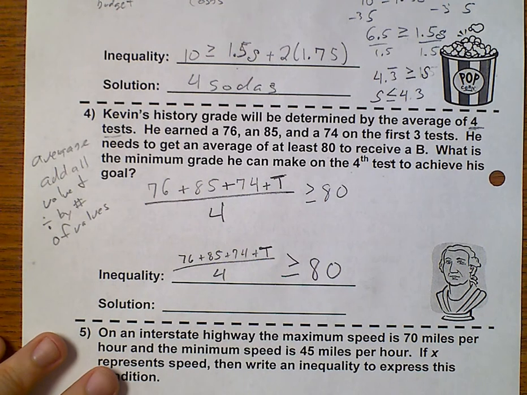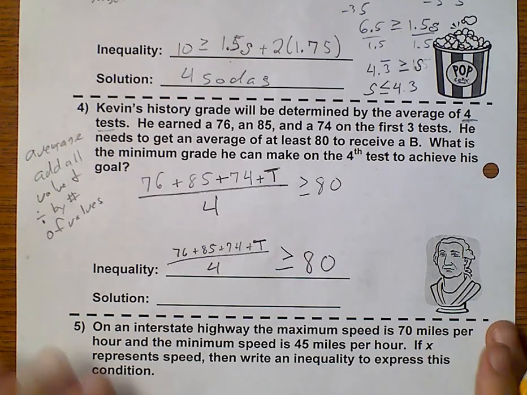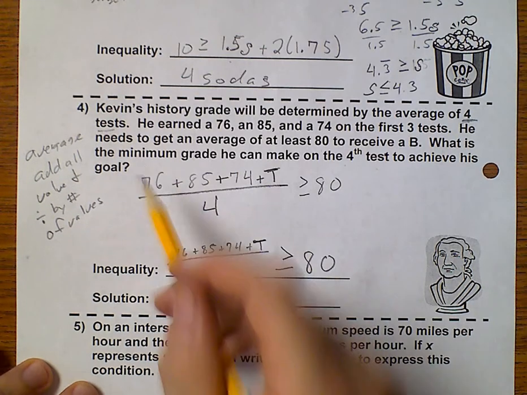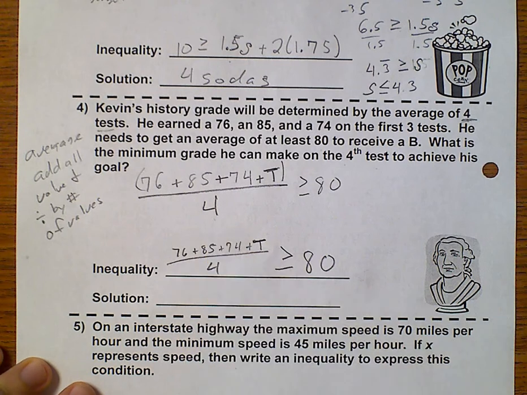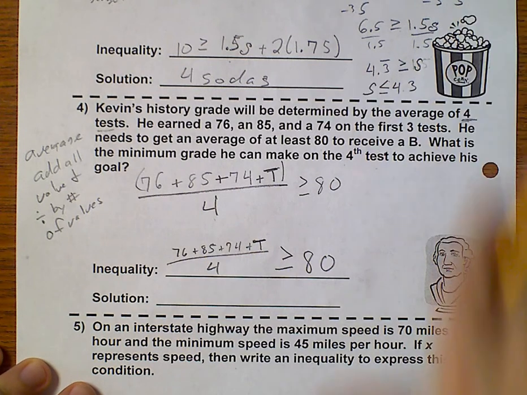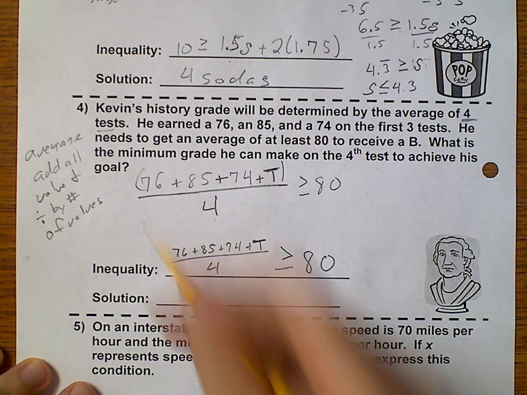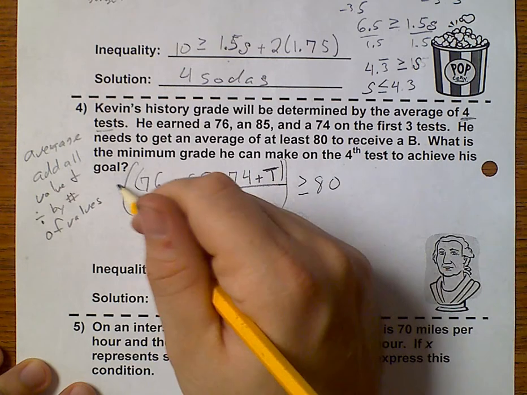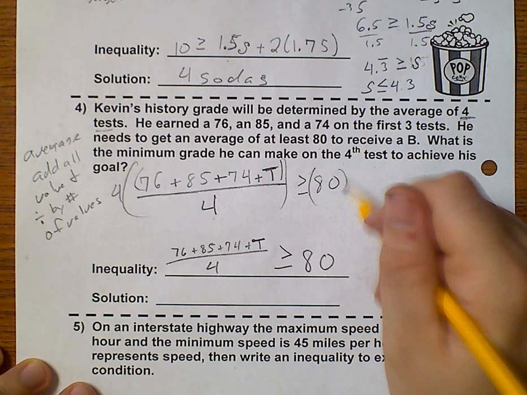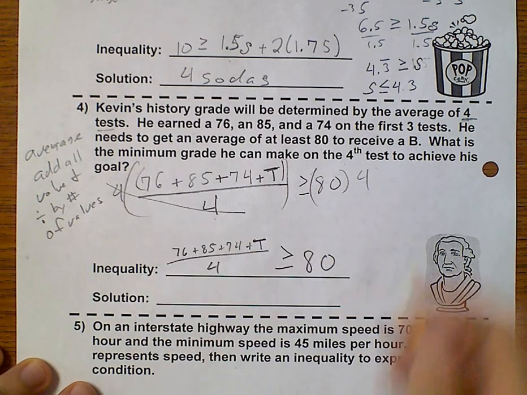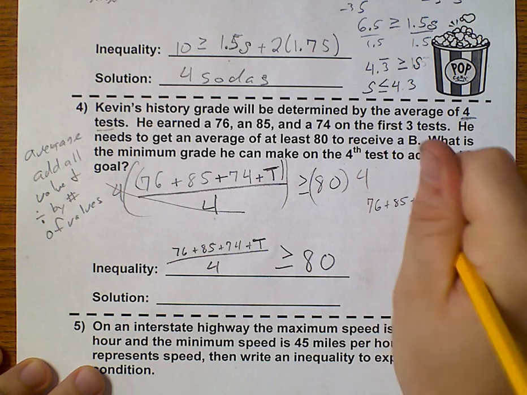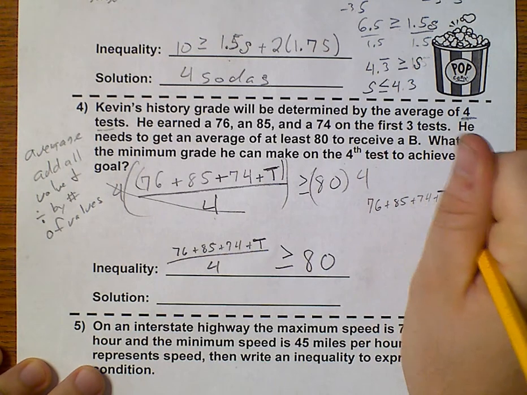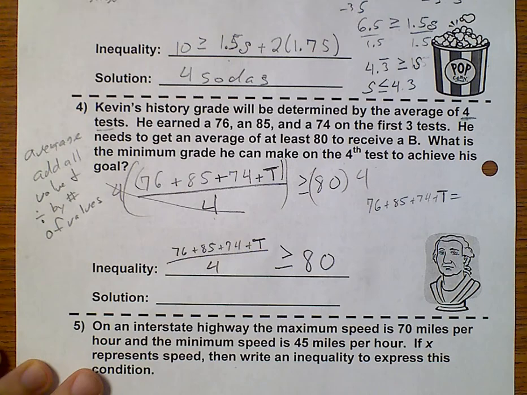Well, now we solve. Now this problem is going to solve a little bit differently because I'm going to actually multiply first. I don't like fractions. Fractions tend to make things complicated. So to make fractions go away, I simply multiply by the denominator. And so now I get 76 plus 85 plus 74 plus T is greater than or equal to 320.